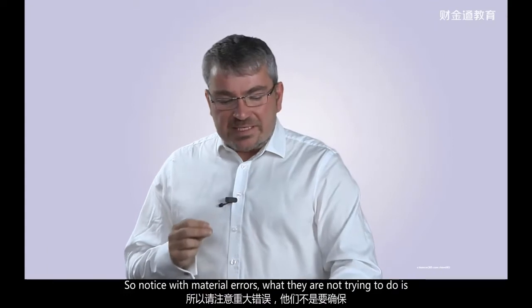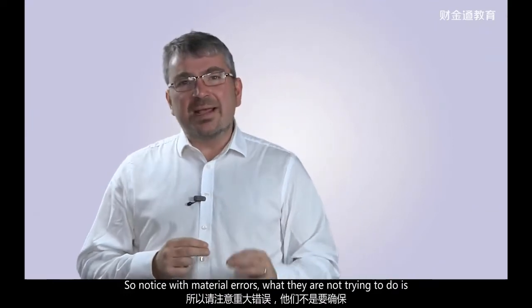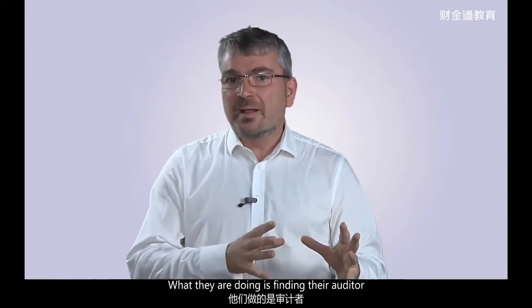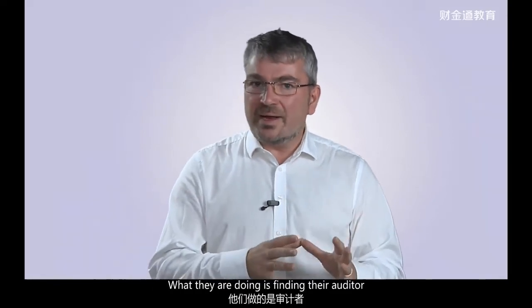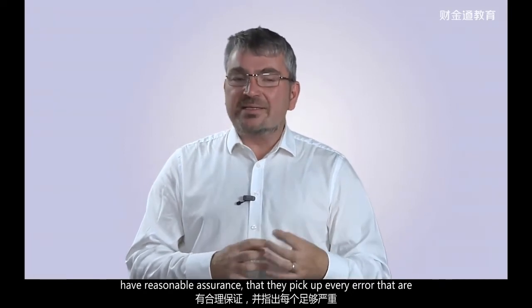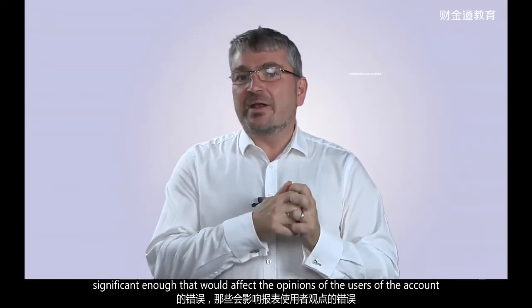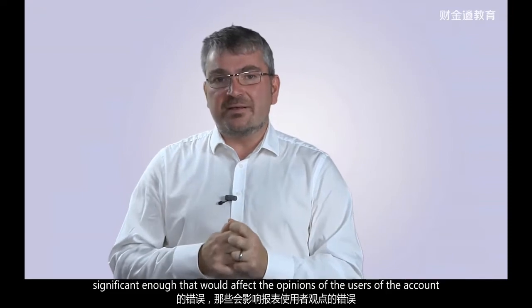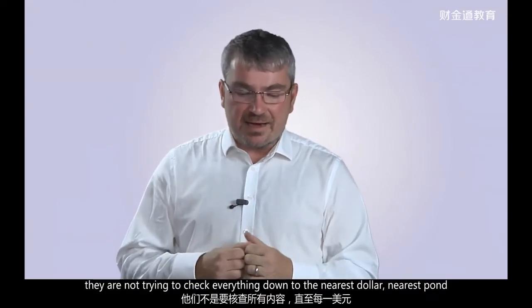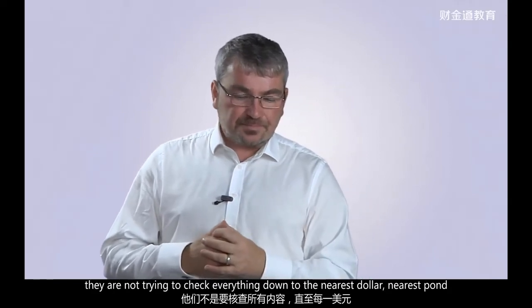So notice with material errors, what they're not trying to do is verify that the accounts are correct to the nearest dollar. What they're doing is they're planning their audit to have reasonable assurance that they picked up on any errors that were significant enough that they would affect the opinions of the users of the accounts. They're not trying to check everything down to the nearest dollar, nearest pound.